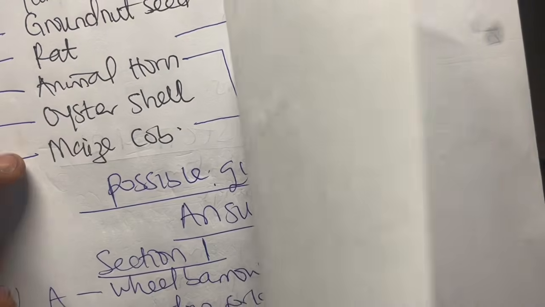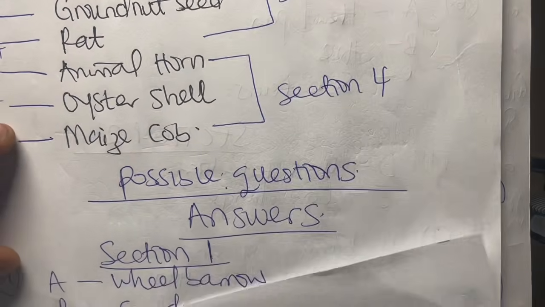So, now I think I've listed two. It remains the one for K. So K is already maize cob. So what's the benefit of maize cob in livestock feeding?